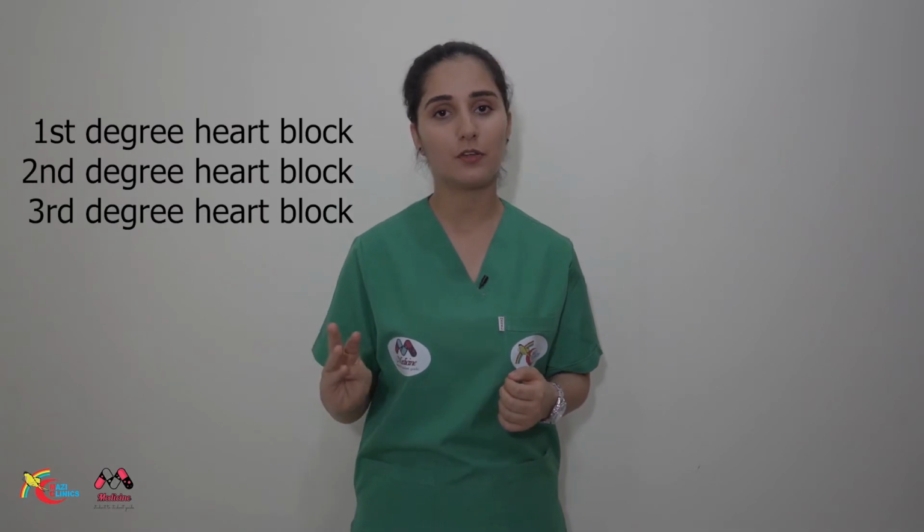Now, in the condition where the PR interval is more than 5 small squares, think about heart blocks. We have 3 types of heart blocks: first degree, second degree, and third degree. In first degree heart block, the only thing that you will see on the ECG is that the PR interval is more than 5 small squares. This means there's a delay at the AV node.